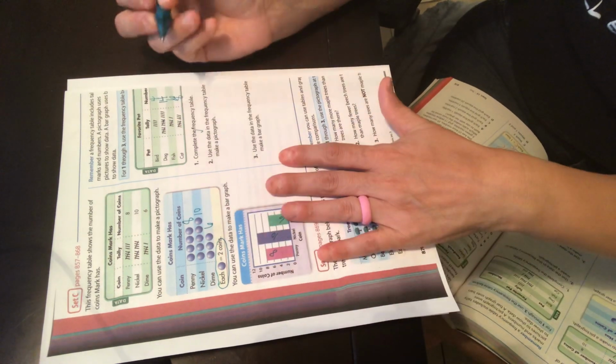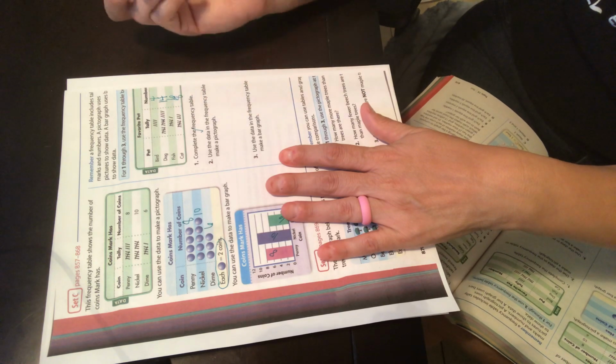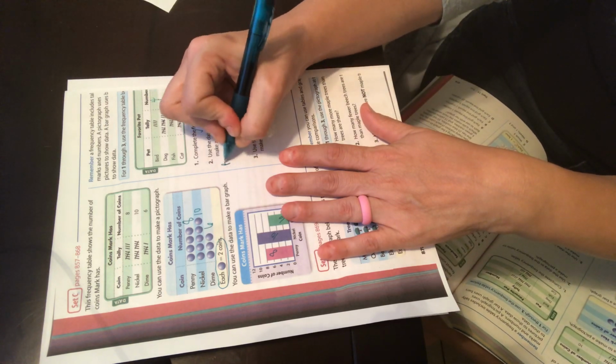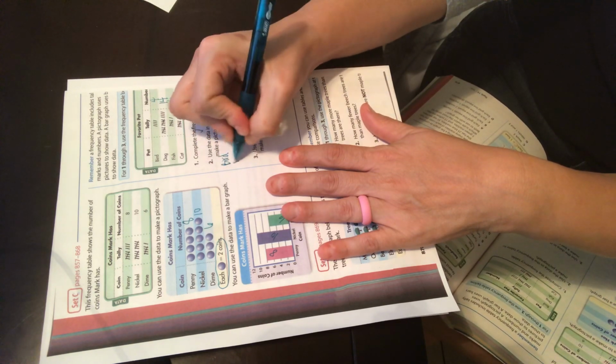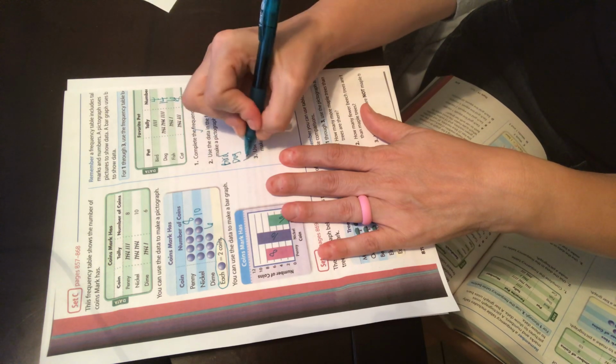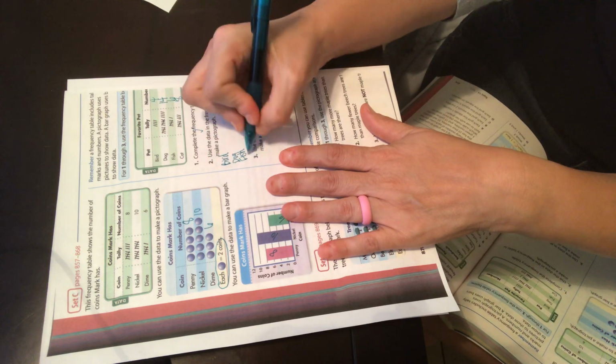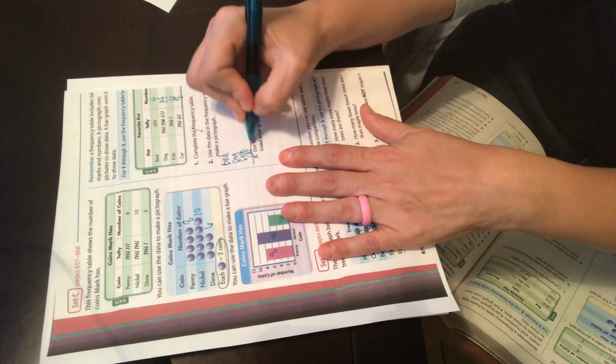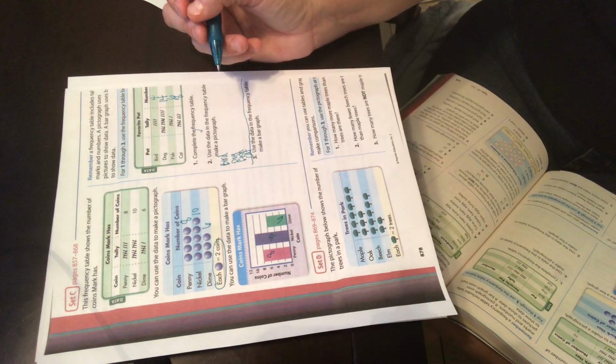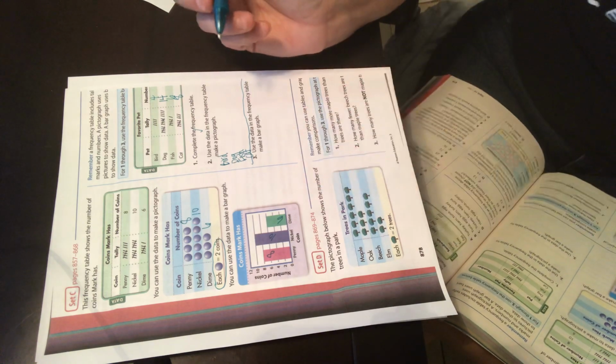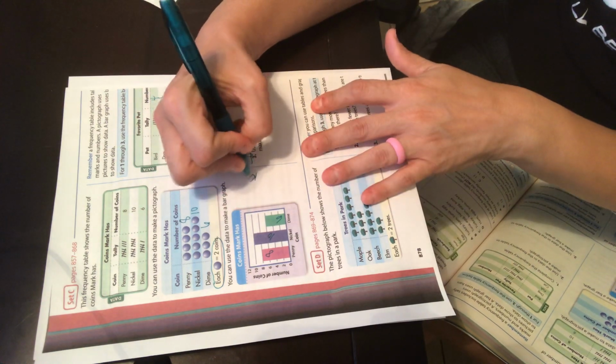It says use the data in the frequency table to make a pictograph. Well, let's look. Let's use circles only because circles are easy. So we're going to put bird here, dog, fish, cat. Now, mine is going to be a little bit different. So we have to make a key. Let's make a key over here.